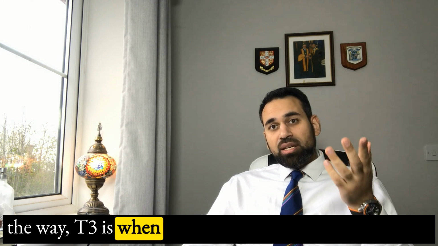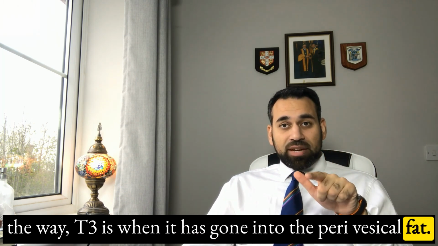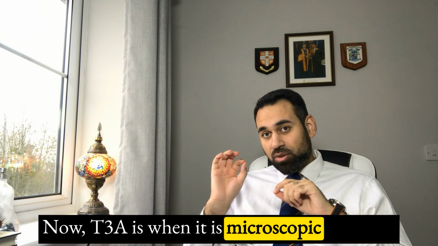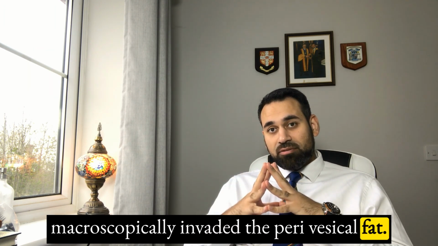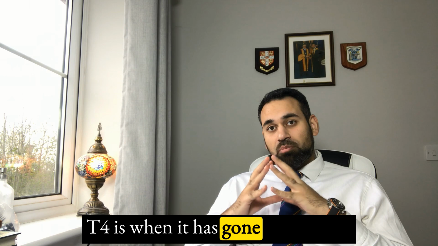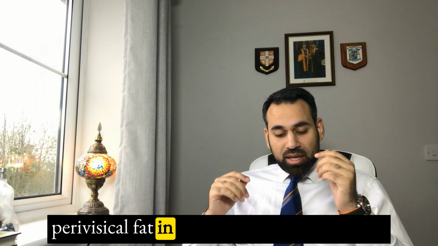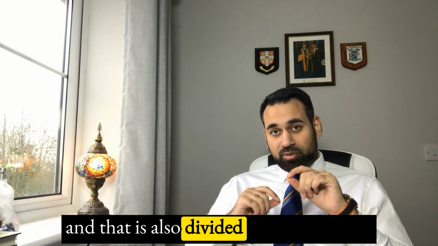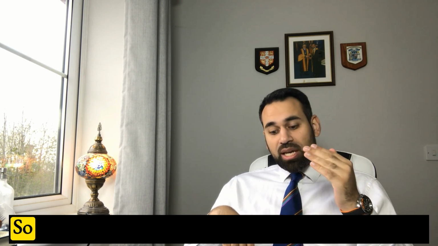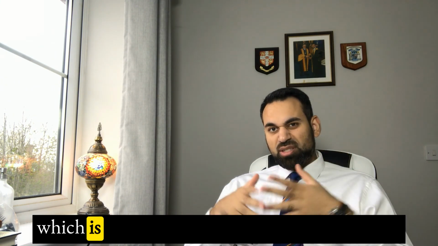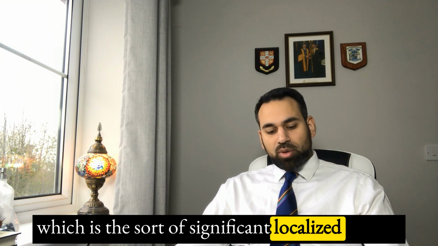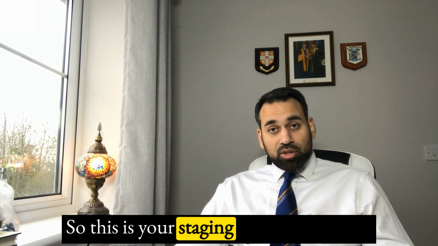T3 is when it has gone into the perivesical fat. Now T3a is when it is microscopic invasion, whereas T3b is when it has visually or macroscopically invaded the perivesical fat. T4 is when it has gone beyond the perivesical fat into the surrounding structures, and that is also divided into 4a and 4b. So 4a is usually prostate, seminal vesicles and vagina, whereas 4b is the pelvic and abdominal side walls, which is the sort of significant localized spread. So this is your staging of bladder cancer.